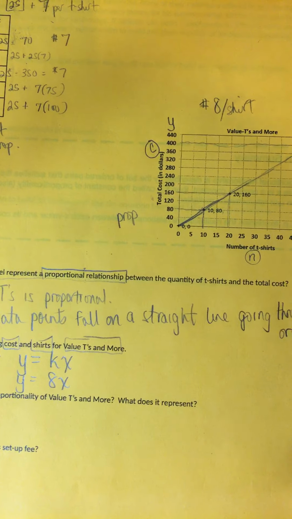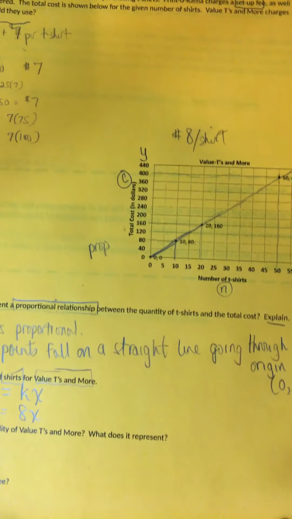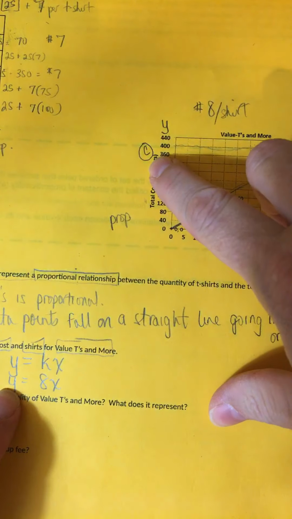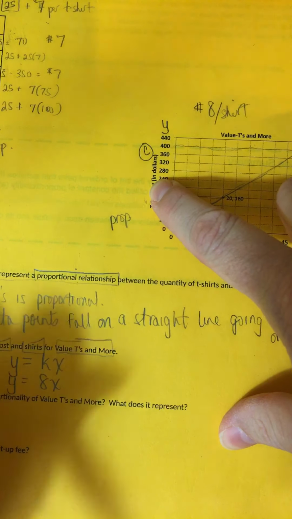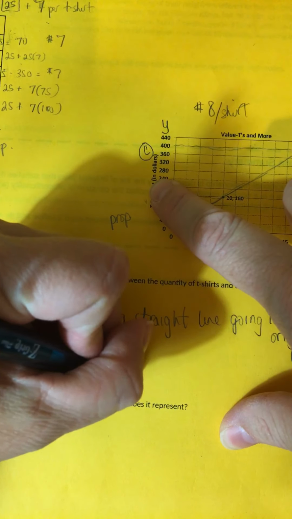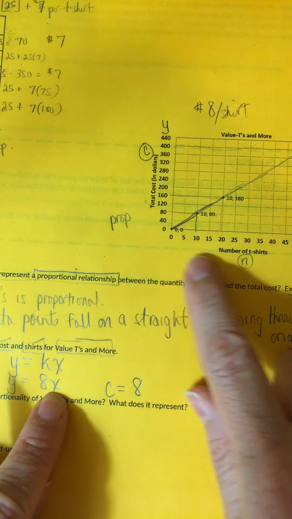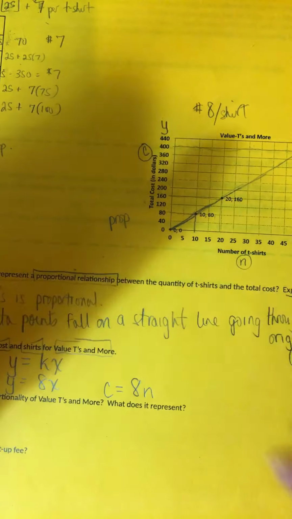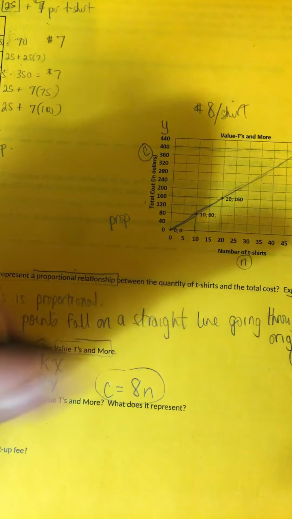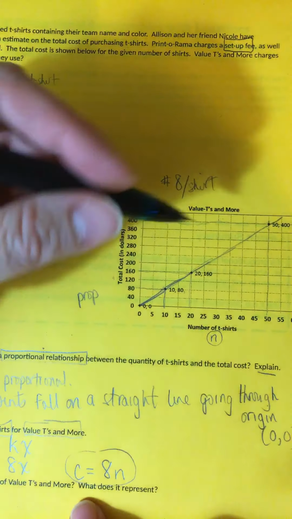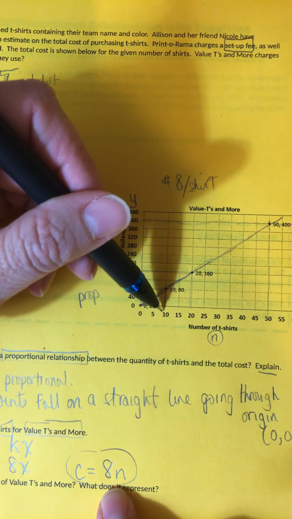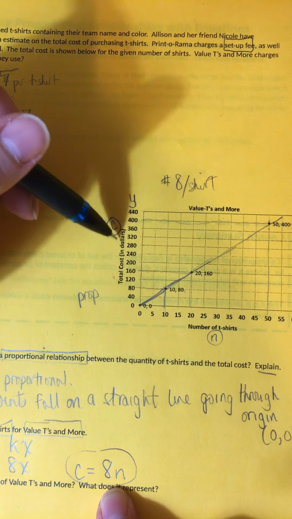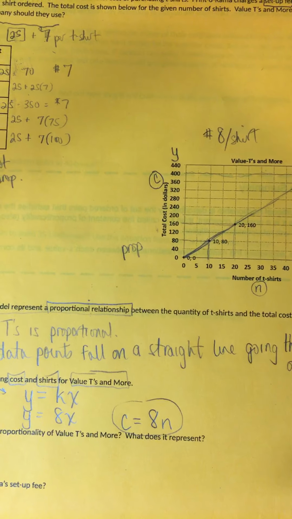So looking down here, sorry, I'm trying to get this all in here. The y would become a C because the y value is the cost, and that is equal to 8 times the x values. The x values are the number of t-shirts, and that's n. So here's our equation. I can just check that and see if it works. 8 times the number of t-shirts, 10. 8 times 10 is $80 for the cost. And that works out.